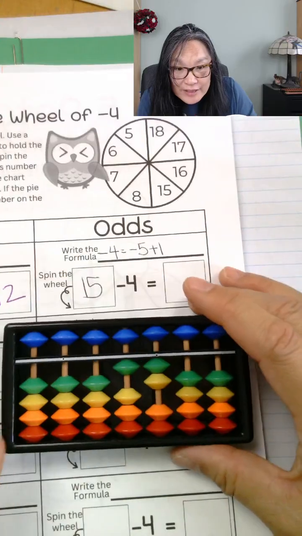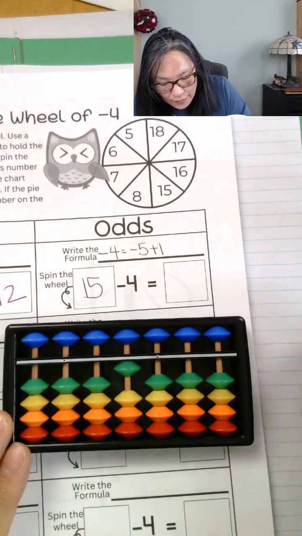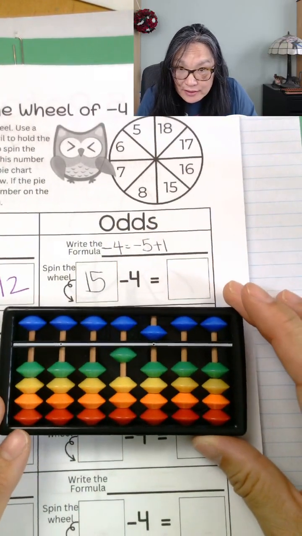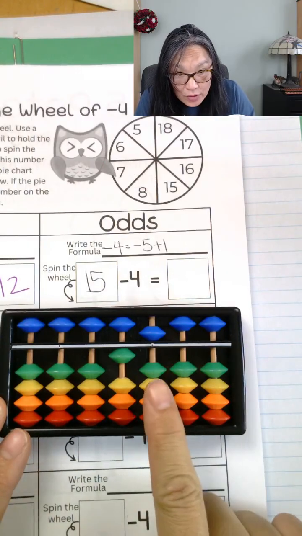So we could do it again. We can do 15. 1, 5. This is 15. And then we want to minus the 4.